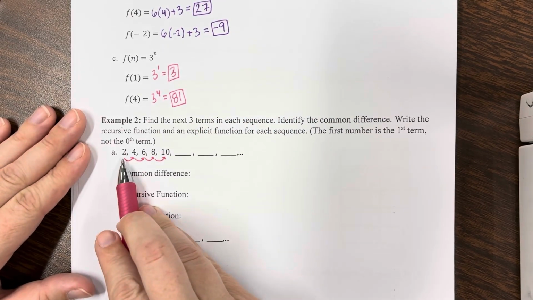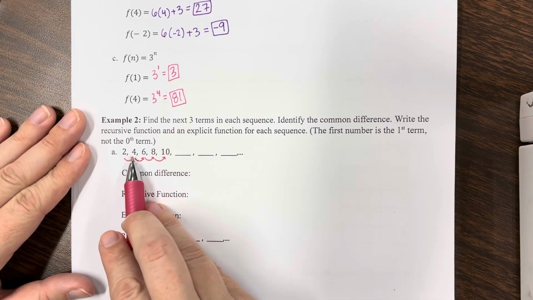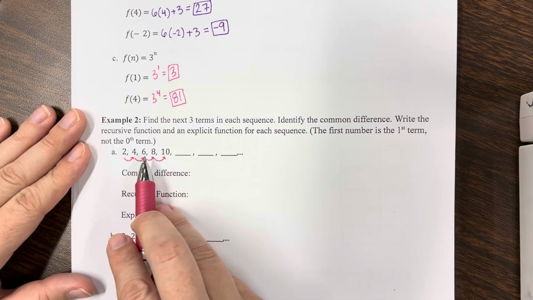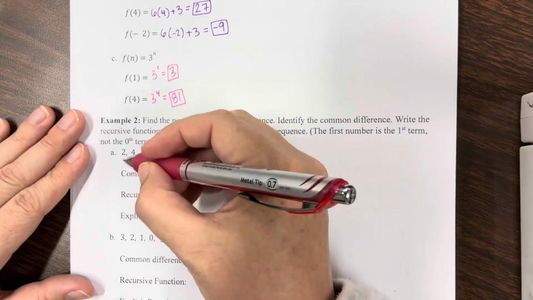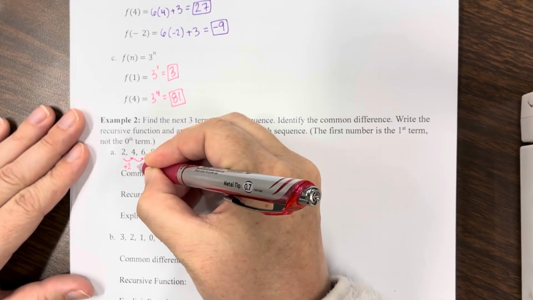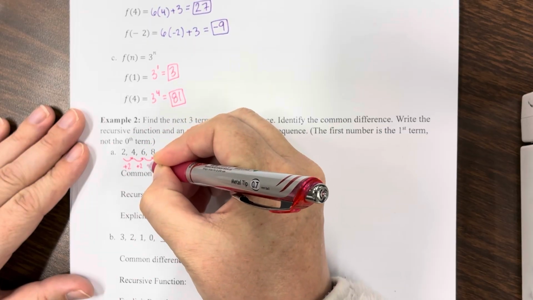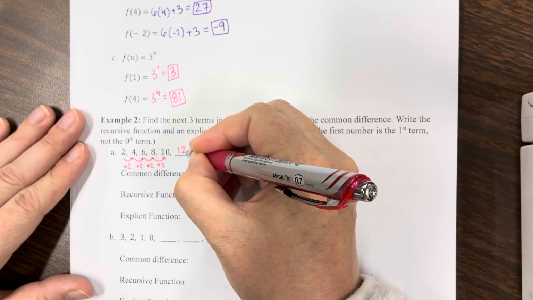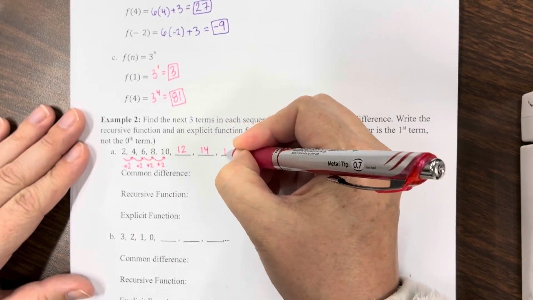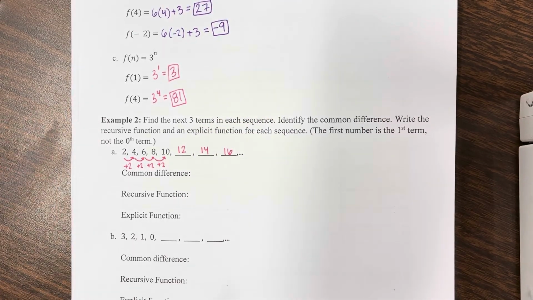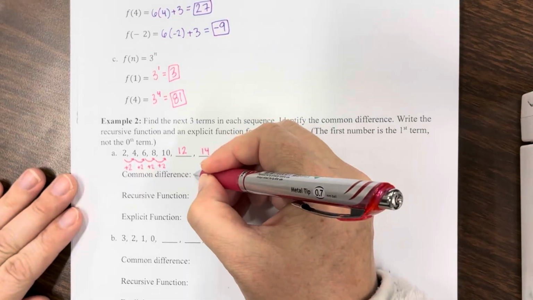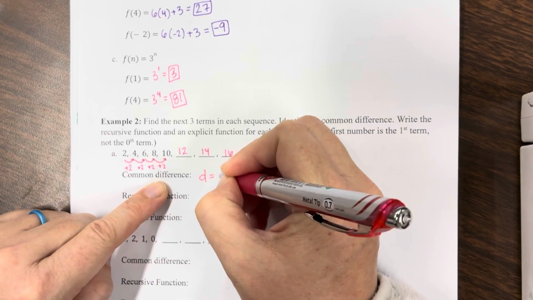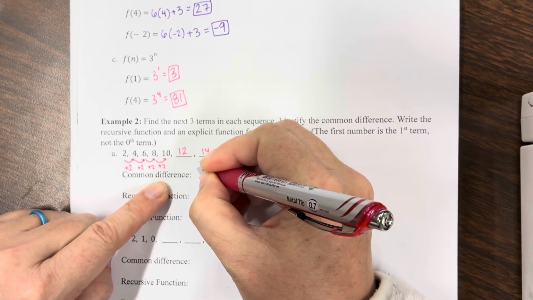So if I tried multiplying by 2, this would end up being an 8. So this is not multiplying by 2 each time. That wouldn't work. What if I add 2? 4, 5, 6, 7, 8, add 2. Okay, so then that would become 12, 14, 16, because we were adding 2. So the common difference, I would say D, because difference, equals a positive 2.